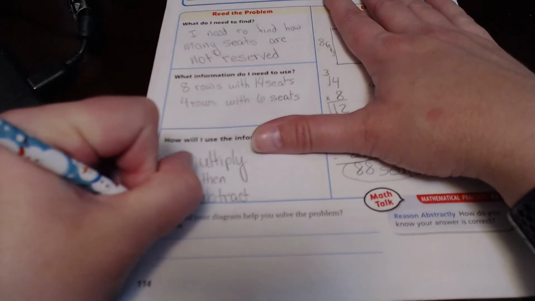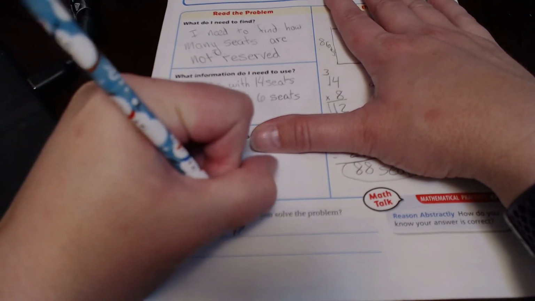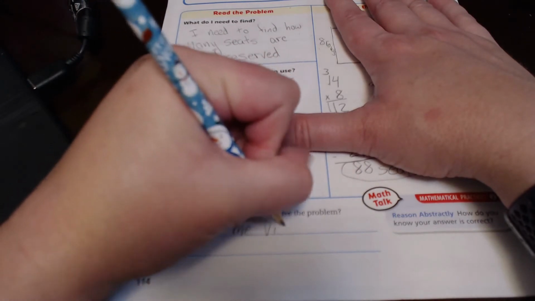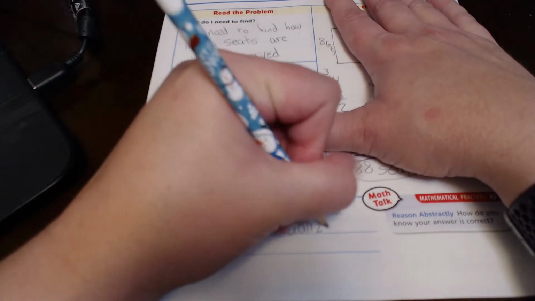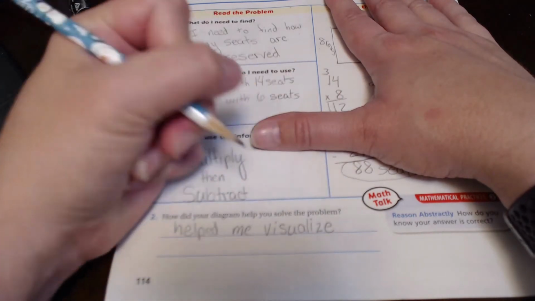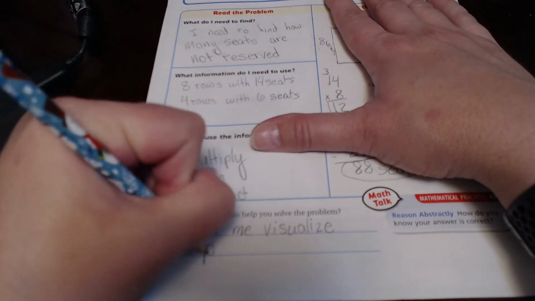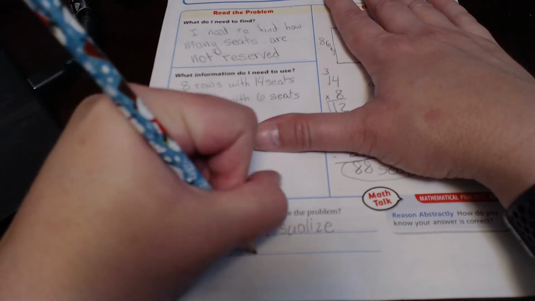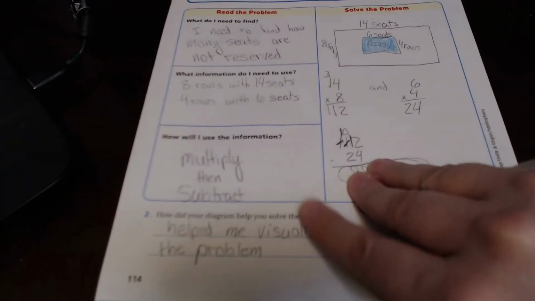Well, my diagram helped me visualize the problem. How'd we do? You with me? You ready to start doing some of this on your own? I think you are. Turn the page.